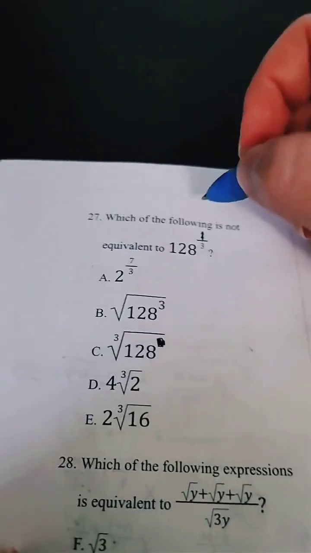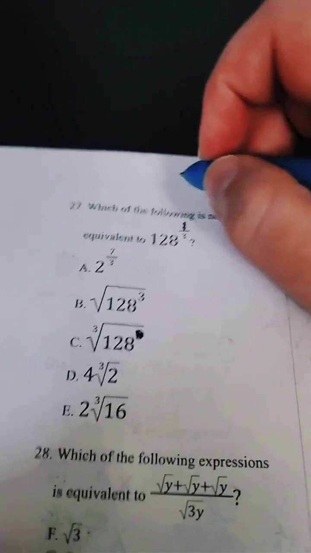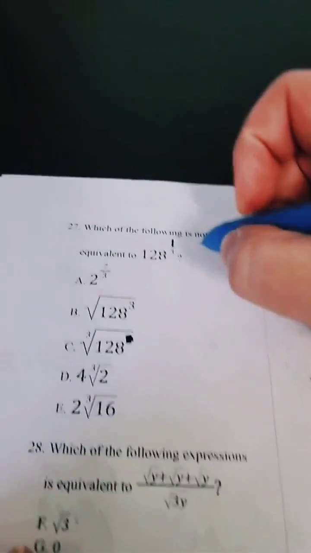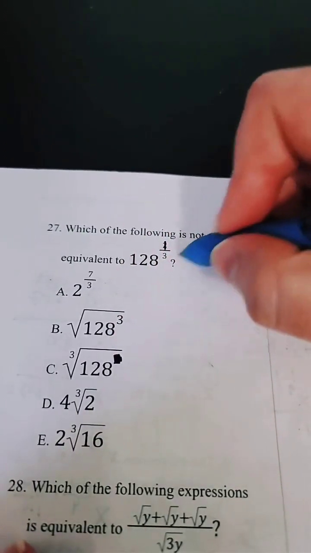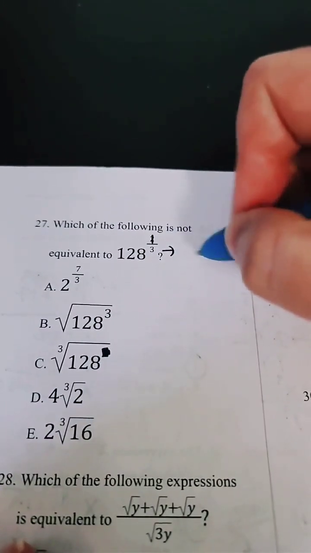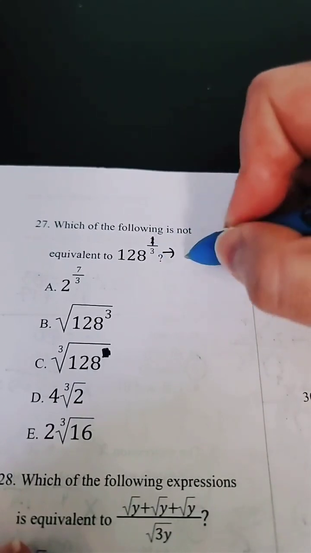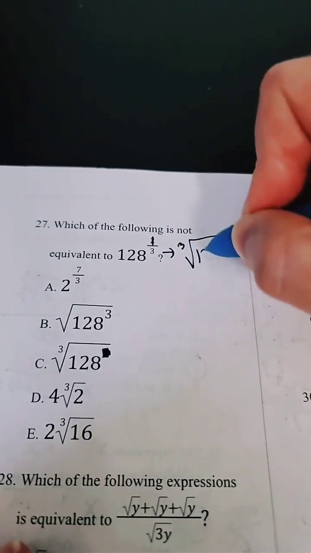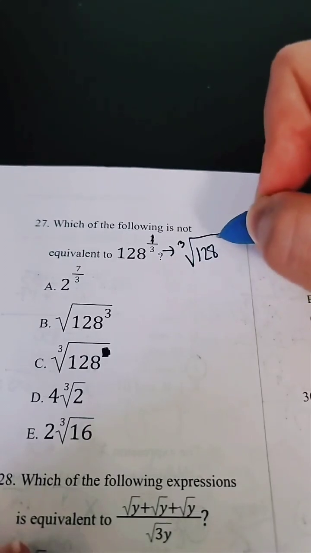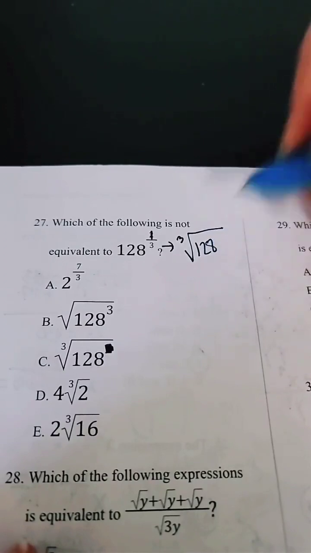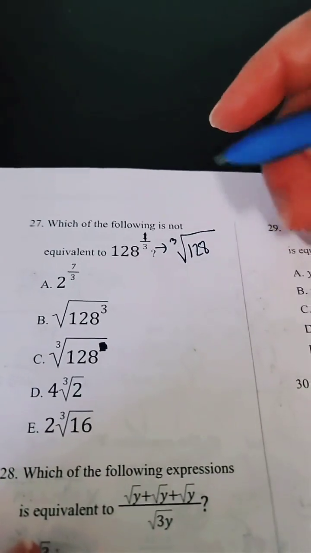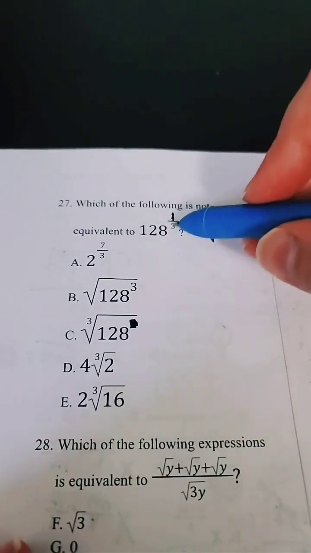So then let's go to number 27, which says, which of the following is not equivalent to this? So what we're going to do is first determine which ones are equivalent. Let's just start turning this into the radical format, which says that the bottom number tells us what kind of radical it is, so it's a cube root, and the top number tells us what our exponent is, so 128 to the first power on the inside, which is just the same exact thing as what I just wrote there, because we don't write exponents of 1 in math. So this is equivalent to this, so it's definitely not C.